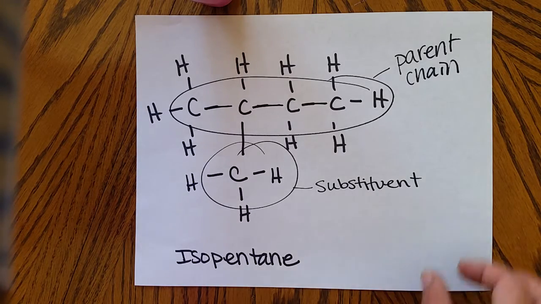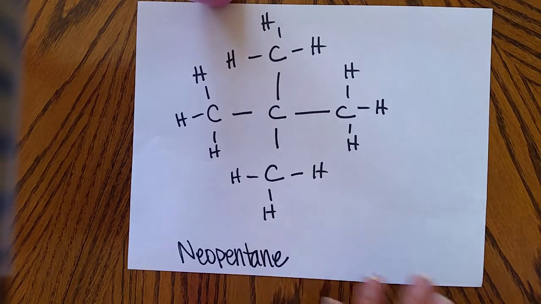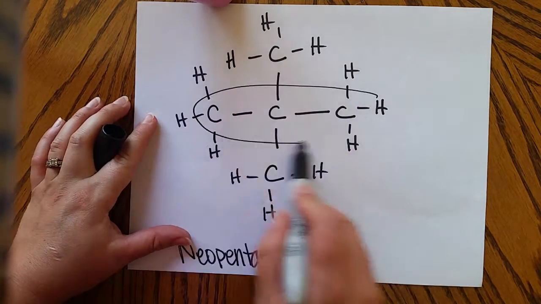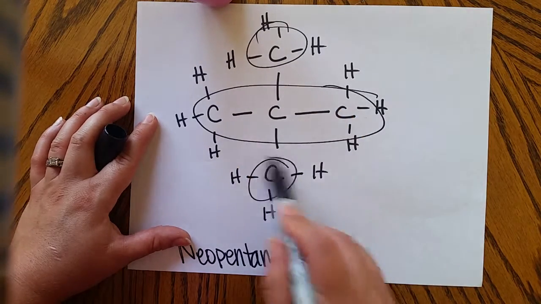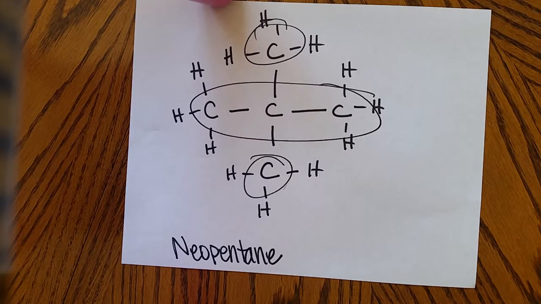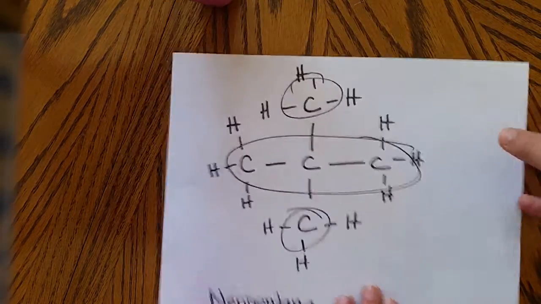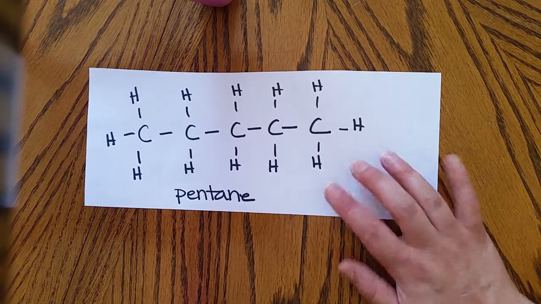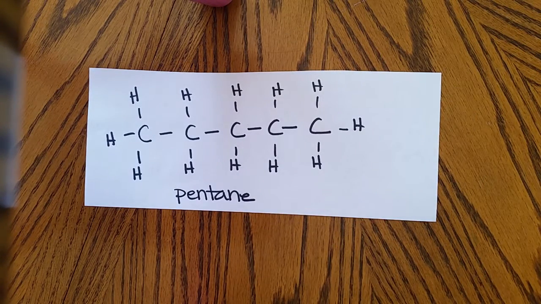So here's another example of a more complicated hydrocarbon that is not a normal alkane. Again, this would be my parent chain, and this time I have 2 substituents hanging off of there. Pentane, on the other hand, would be considered a normal alkane. Notice it's just 1 straight chain of carbons. There's no branches, there's no substituents hanging off of it. Again, ane comes from the fact that those carbons are connected with all single bonds, and the pent part is 5 carbons.